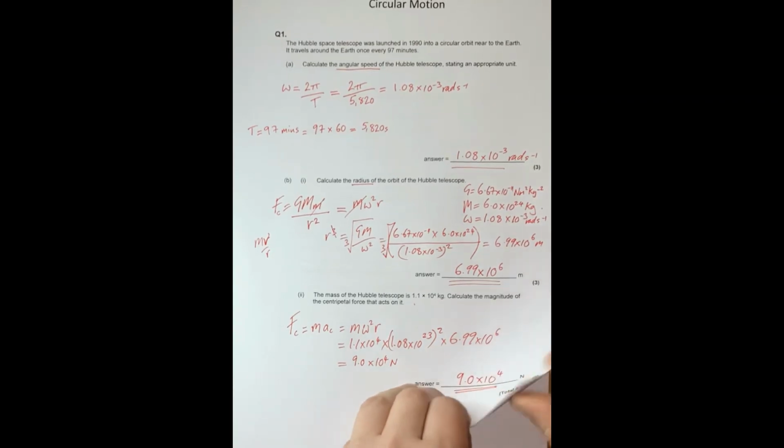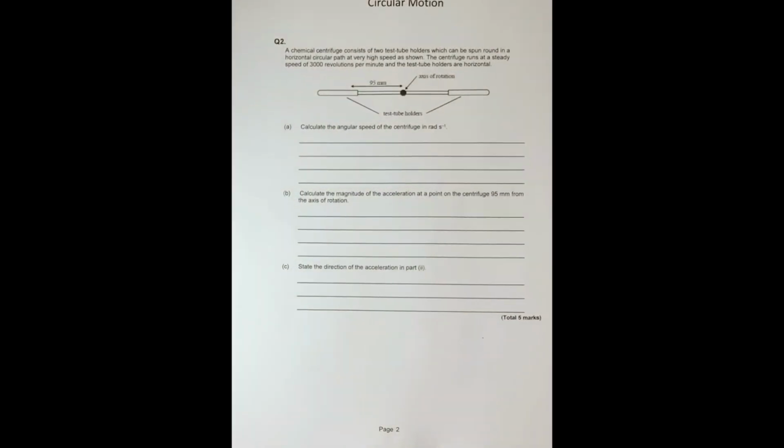Next question, number 2. This question says, a chemical centrifuge consists of 2 test tube holders which can be spun around in a horizontal circular path at very high speed, as shown. The centrifuge runs at a steady speed of 3,000 revolutions per minute and the test tube holders are horizontal.